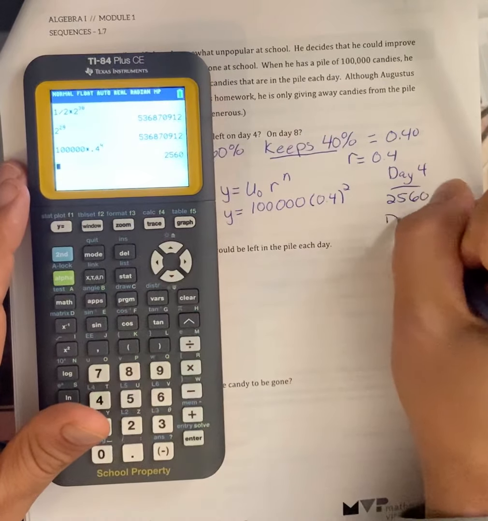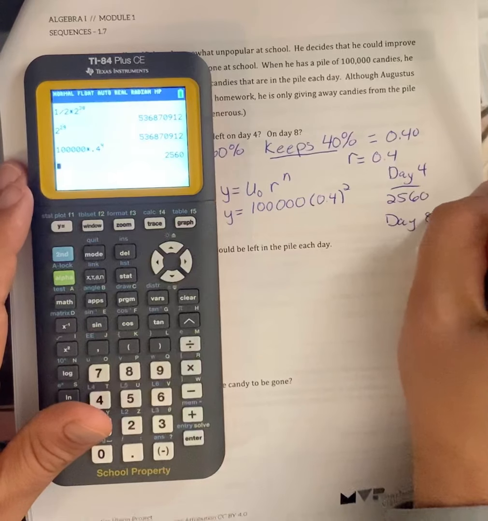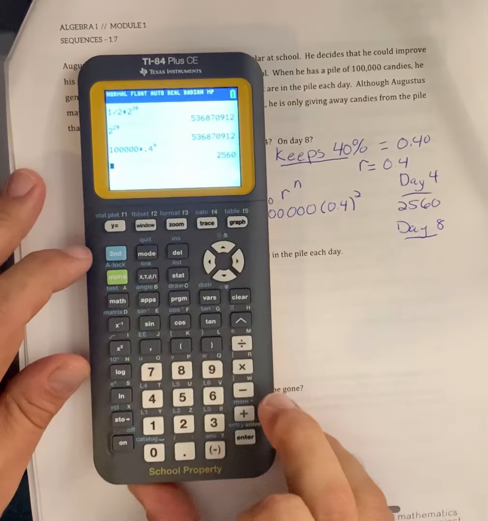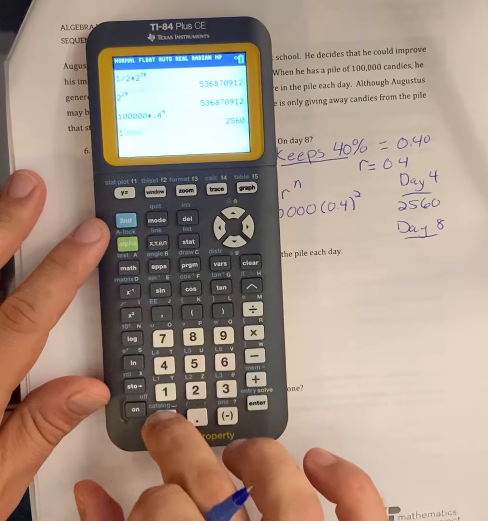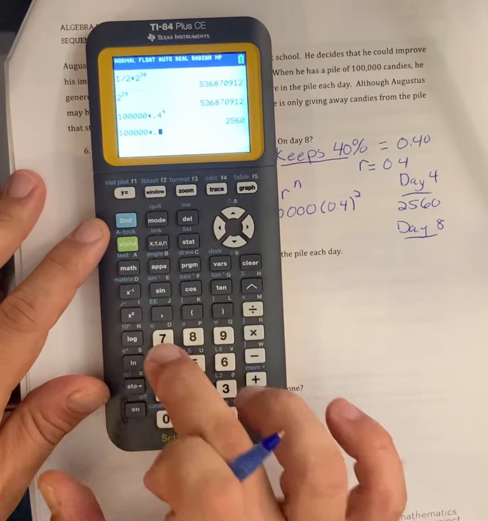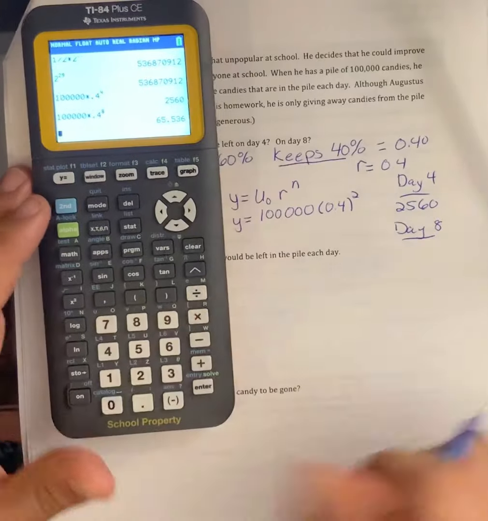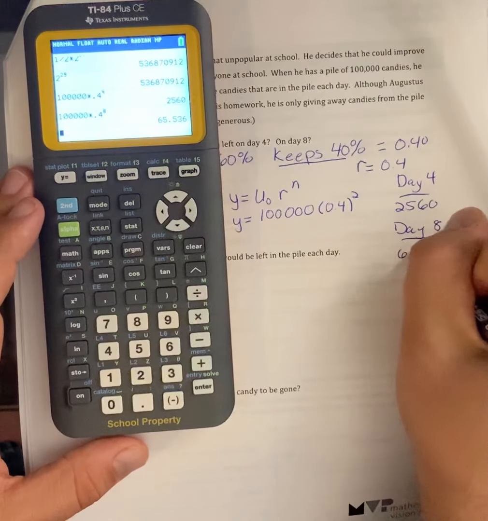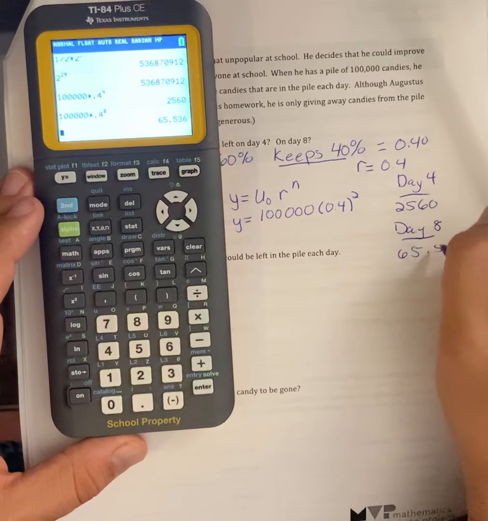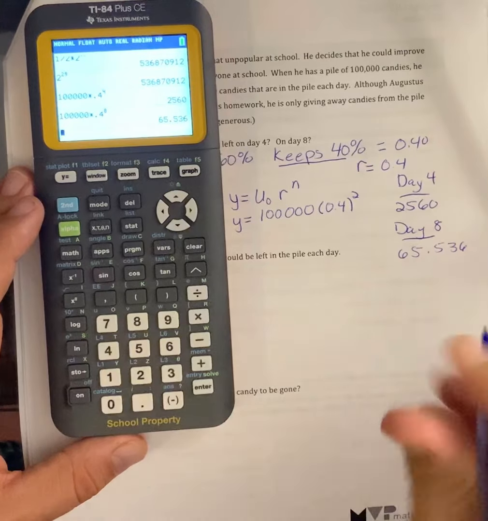And then we also have to do day 8. So again, using that equation, 100,000 times 0.4 to the 8. And we get 65.536.